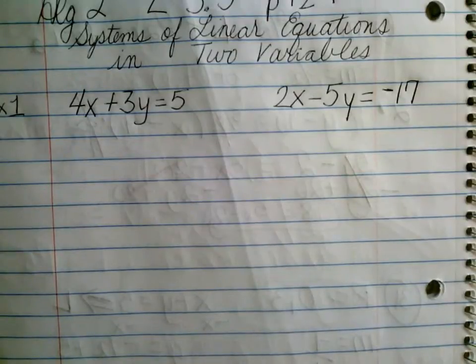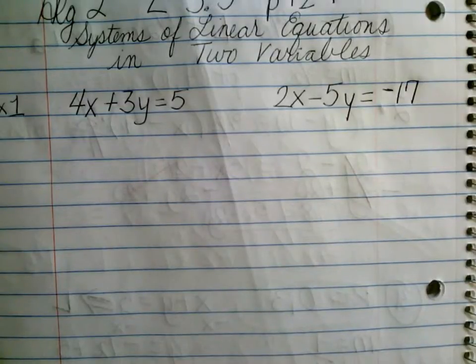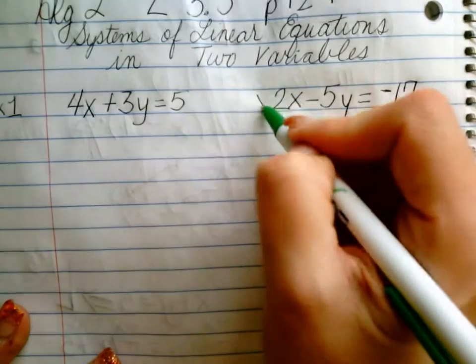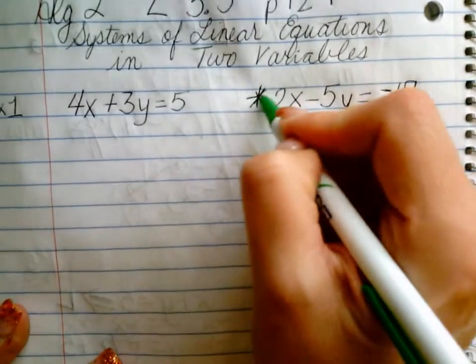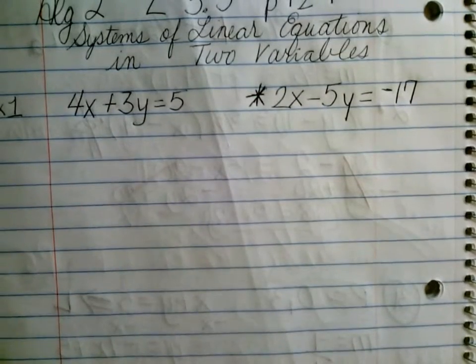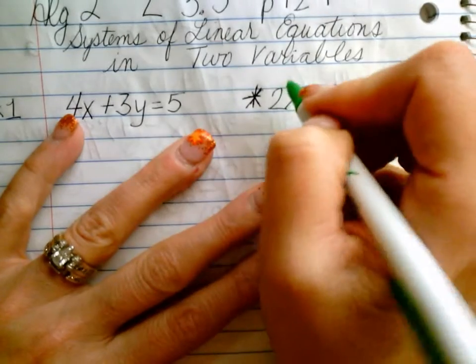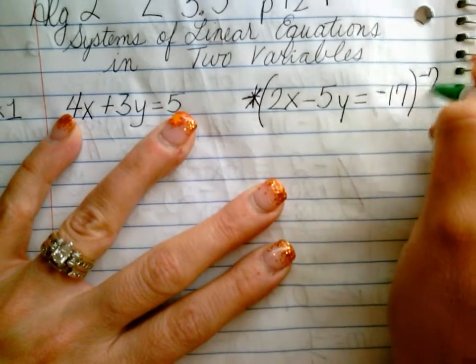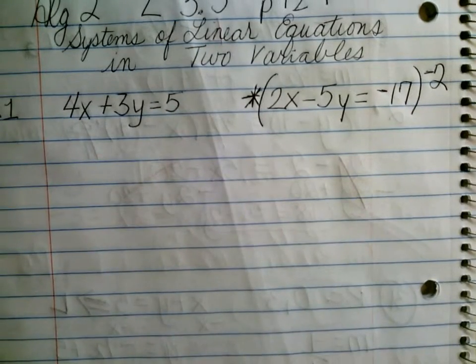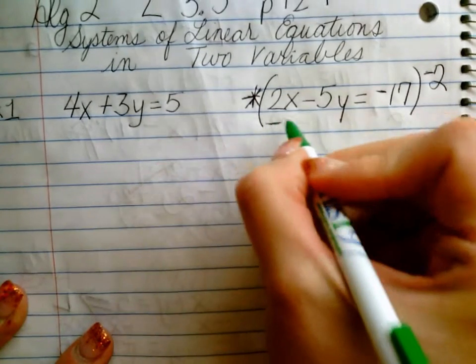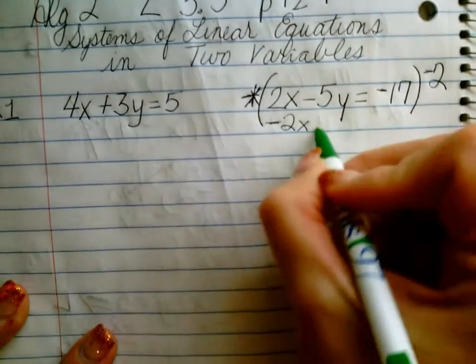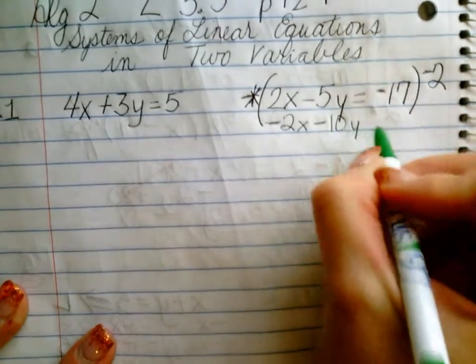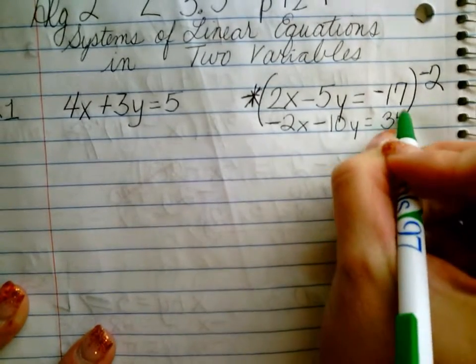Now the technique I am about to show you is a little bit strange, but I promise you, you will understand it. Do you guys see the second equation right here? That's this one right here. If I take this second equation and multiply the entire thing by a negative 2, I will have negative 4x minus 10y equals positive 34.